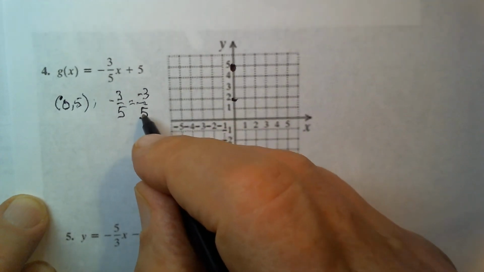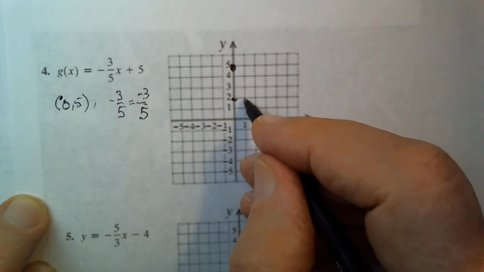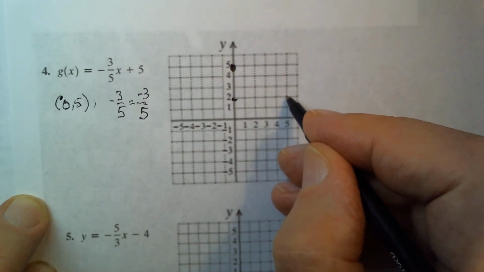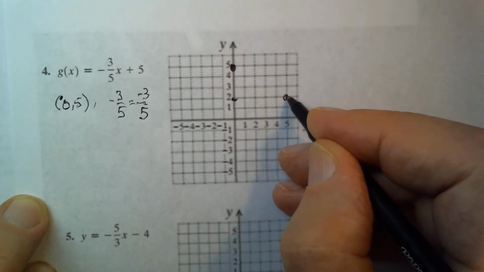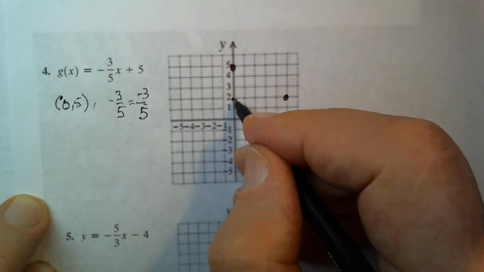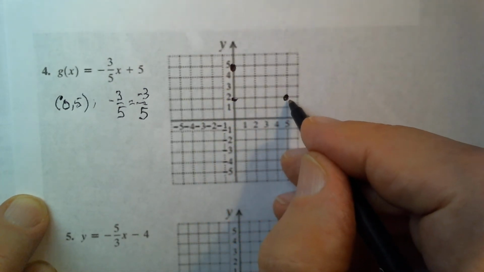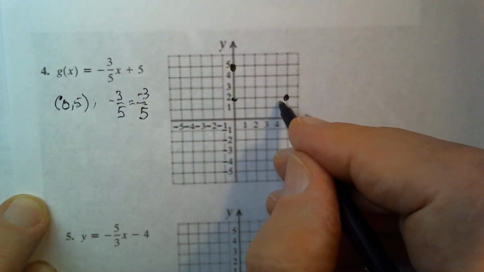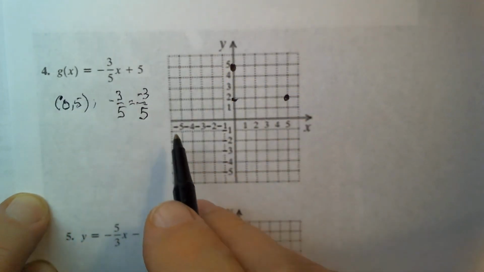And the 5 tells us we go 5 units to the right, 1, 2, 3, 4, 5. So that would be the second point. So we have a negative rise of 3 and a positive run of 5. So now all we need to do is connect these 2 points, and that'll be the graph of g of x.